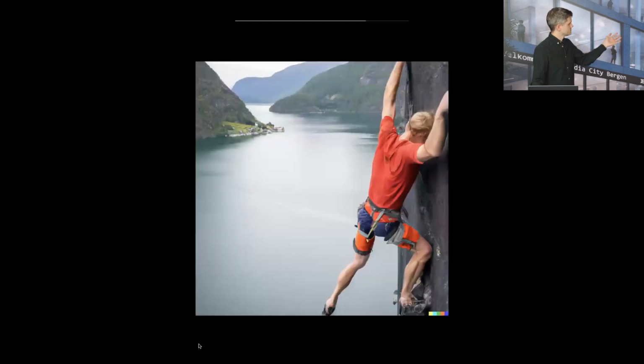A mountain climber in red shorts climbing a steep wall over a Norwegian fjord, close up from the side. This was a prompt I used in DALL-E not even a year ago. And using this prompt gave you an image of what you're asking for, right? It's a climber in red shorts over a Norwegian fjord.